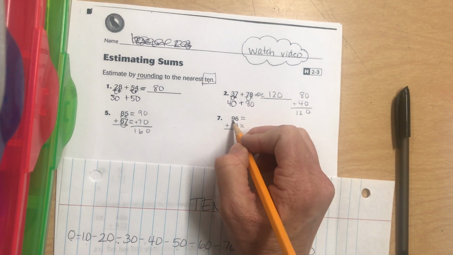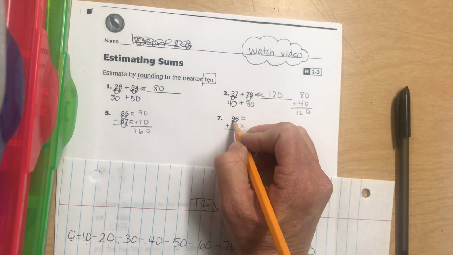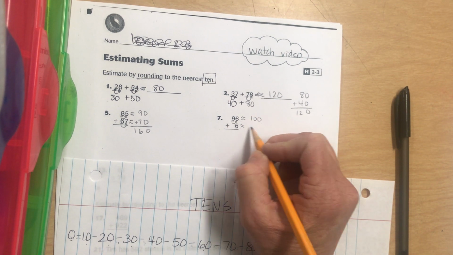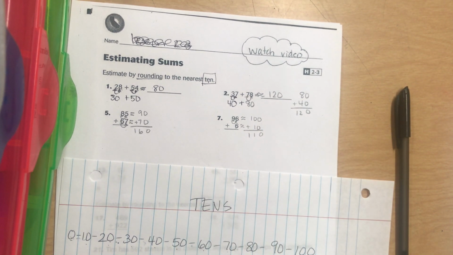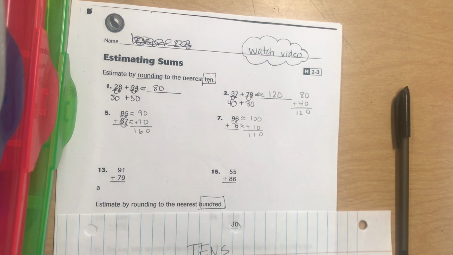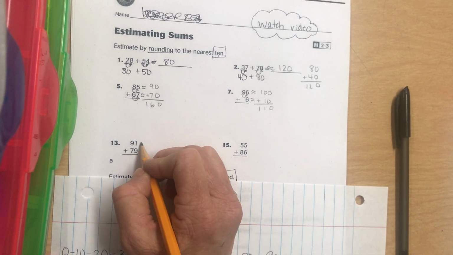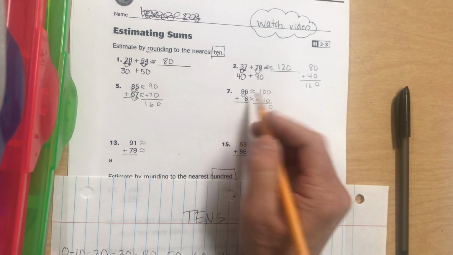Okay, 96. This 6 is gonna make you add one more, which is 10, which is really 100. And then this 6 is also gonna add one more up to 10. So you should get 110. Okay? Let's take a look at 13 and 15 here. This one was a little tricky.